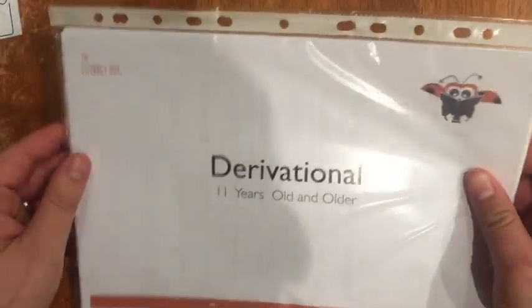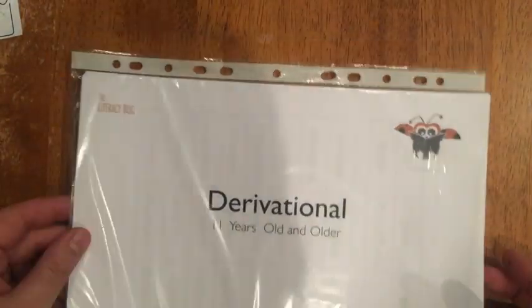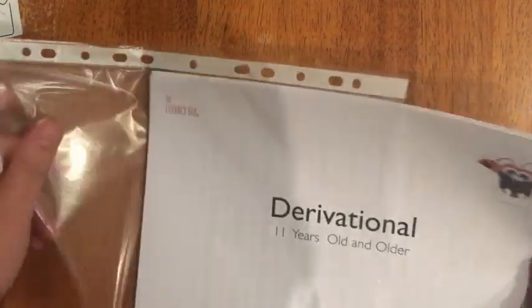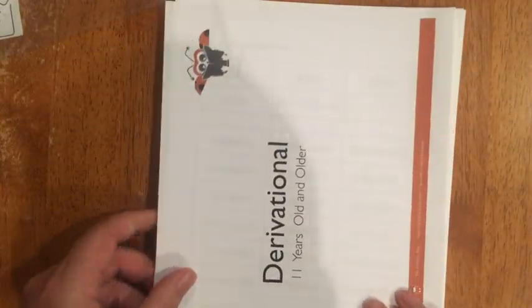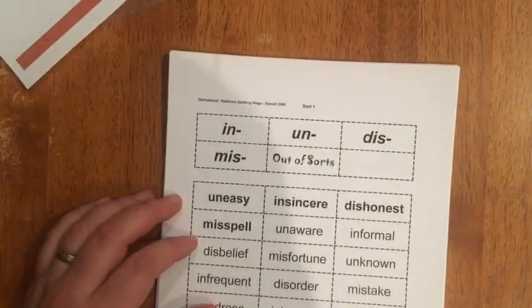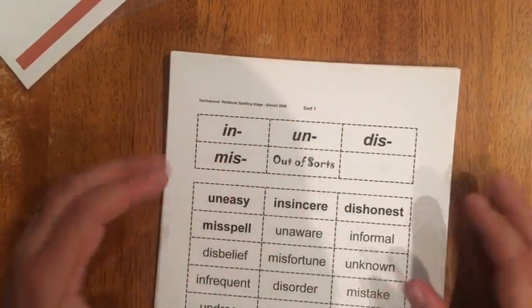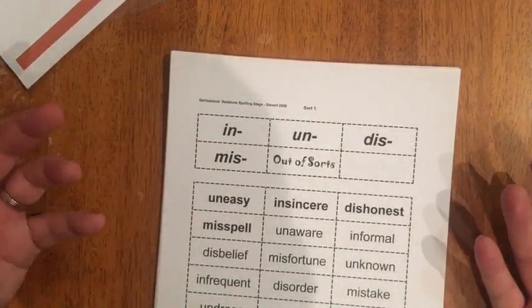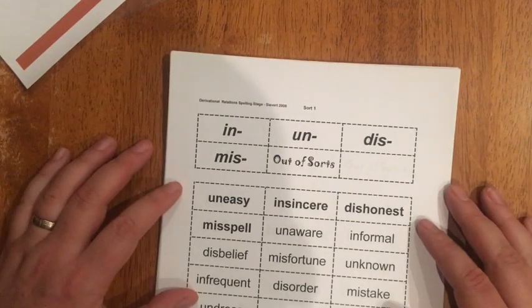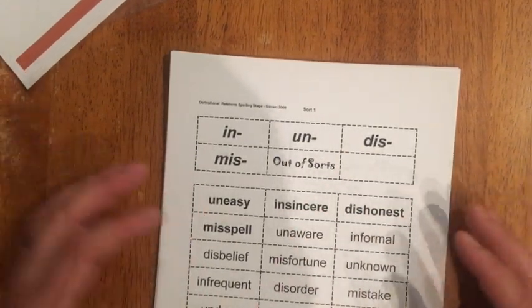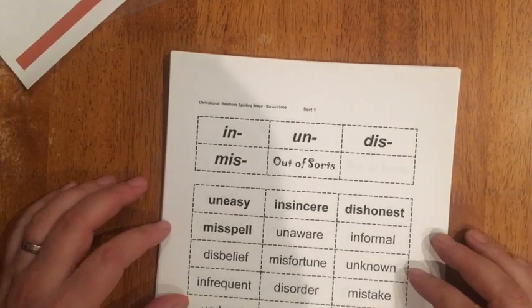Last but not least, you have the derivational stage. And when I pull up the derivational stage, this is 11 years and older. This is truly where it's as much a study of vocabulary as it is spelling. And so the first sort looks at the prefixes in, un, dis, and mis, all having that not meaning. So uneasy, not easy, insincere, not sincere, dishonest, not honest, misspell, not spelled correctly.